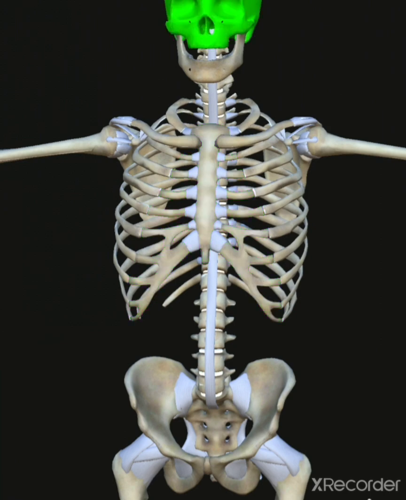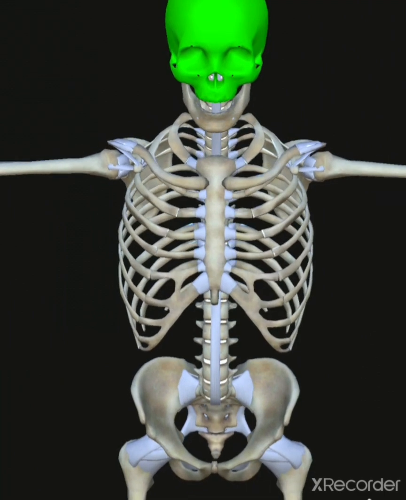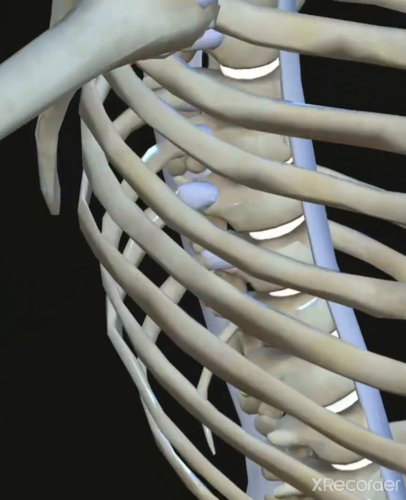The skull consists of 29 bones. First is the frontal bone, on the front side, and second is the parietal bone.